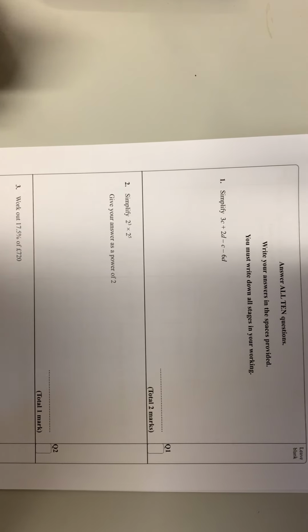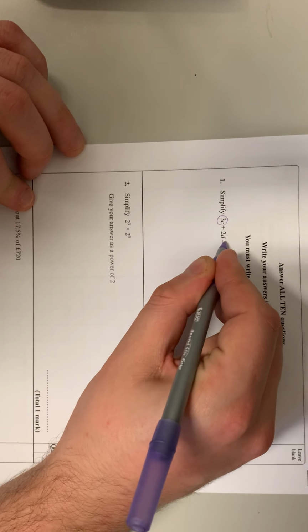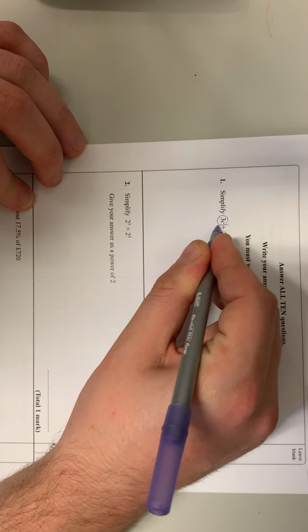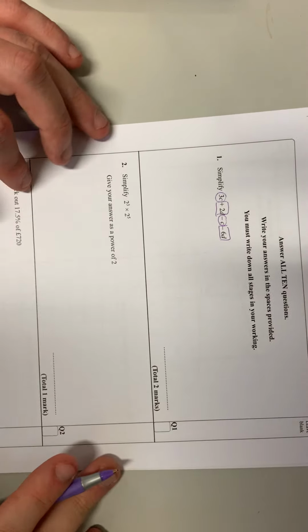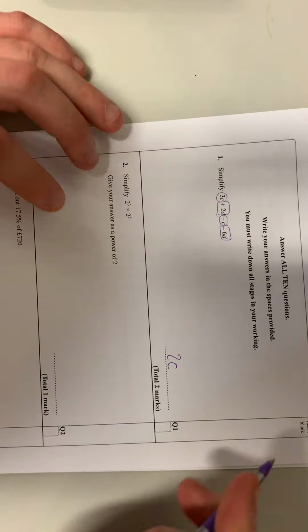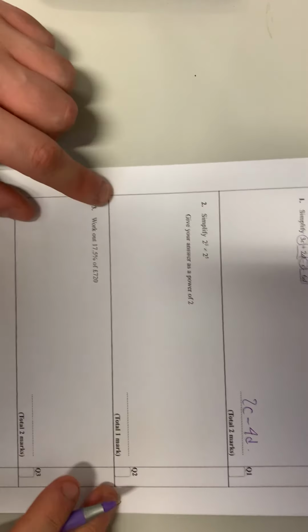Simplify 3c add 2d, take away c, take away 6d. 3c and negative c are of the same ilk, plus 2d and negative 6d are also of the same ilk. 3c take away c is 2c, 2d take away 6d is negative 4d.